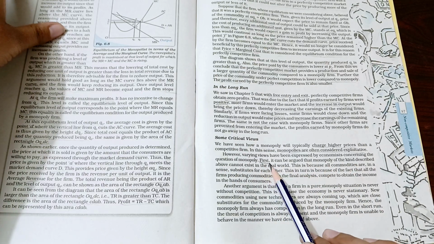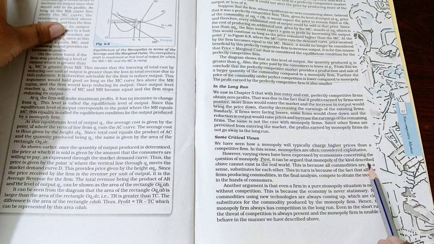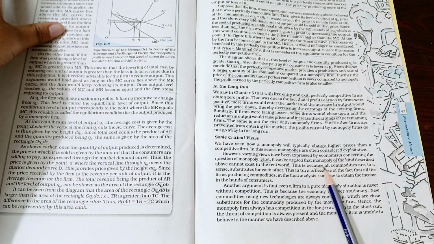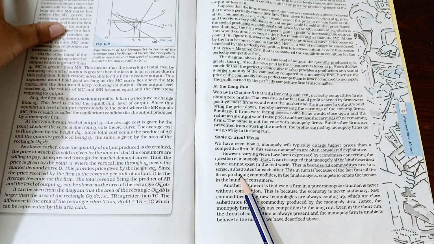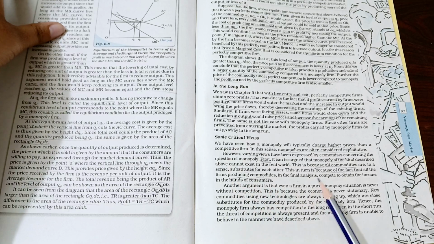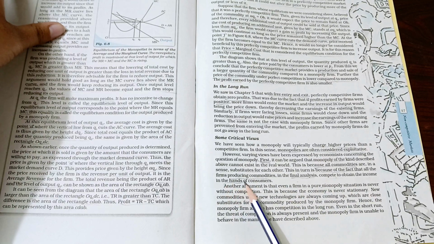First, it can be argued that monopoly of the kind described above cannot exist in the real world. This is because all commodities are in a sense substitutes for each other. This in turn is because of the fact that all the farms producing commodities in the final analysis compete to obtain the income in the hands of consumers.